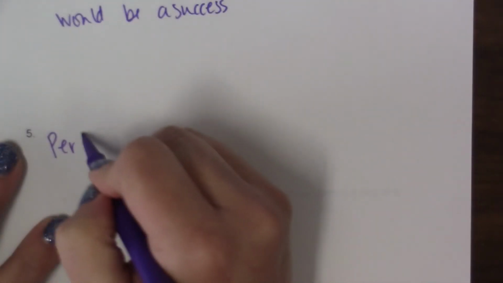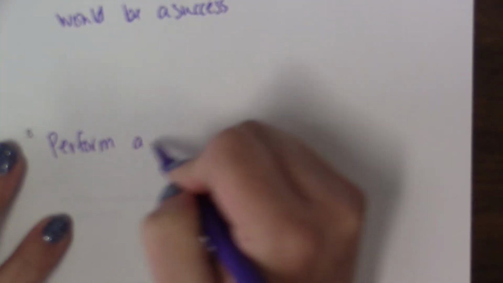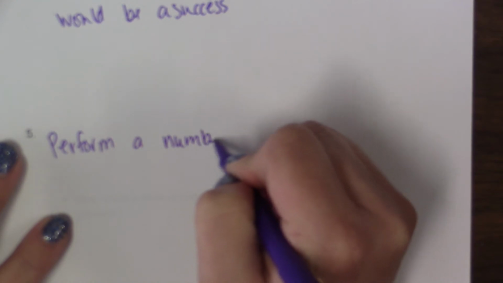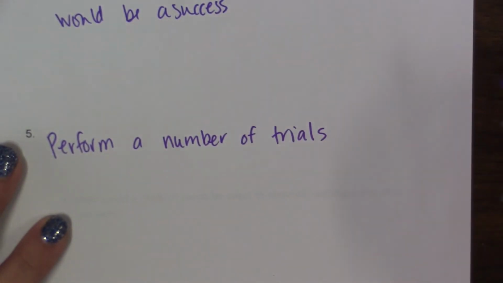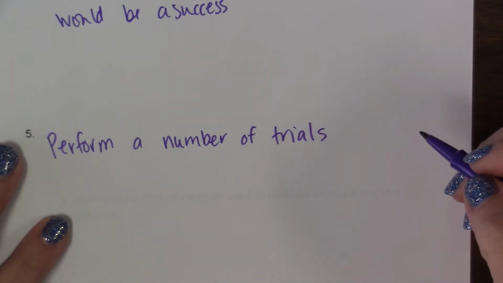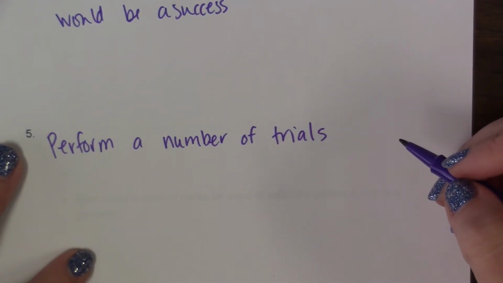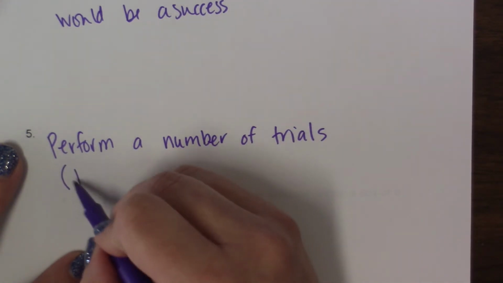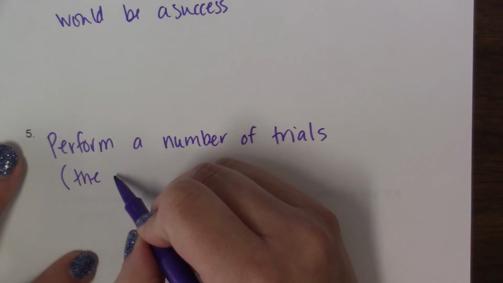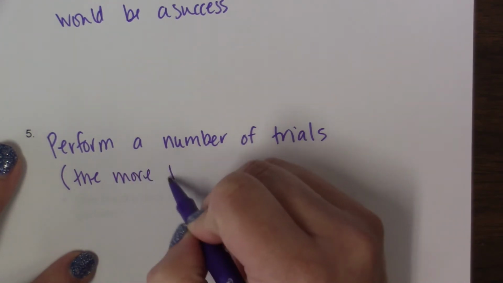And our last step is to perform a number of trials. If you remember back to when we talked about the relative frequencies of heads and tails in lesson 8, we talked about the more trials we have, the better the data is. So the more the better.